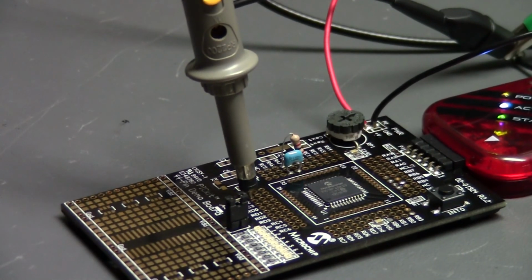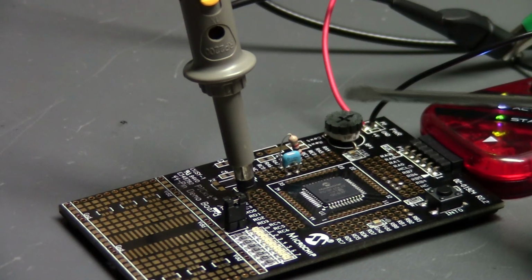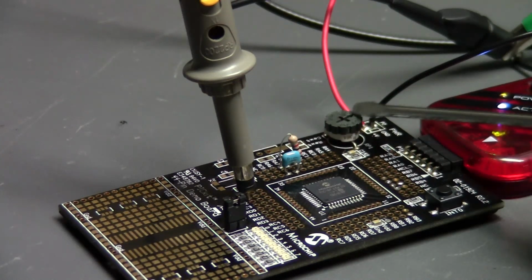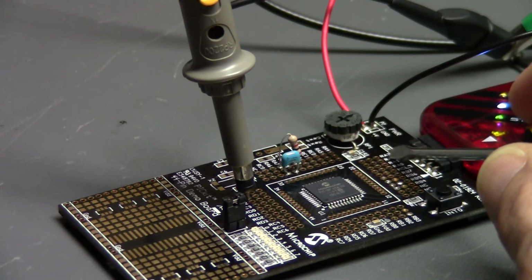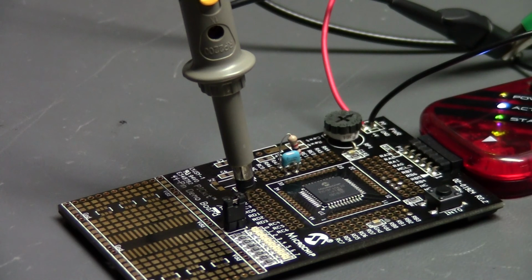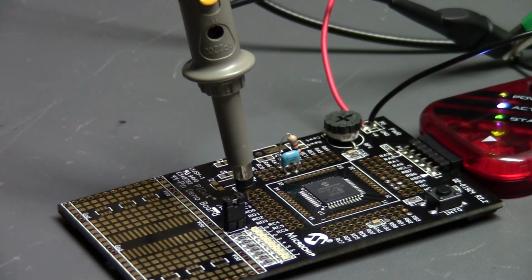Okay, so if we can set up the analog to digital converter, we can use this potentiometer here to adjust the voltage present on the analog input on RA0, and that will give us a value that will then move into the pulse width modulation, and that's how we'll adjust it. So I'm going to figure that out, and when I do, I'll post the video. So thanks for watching.